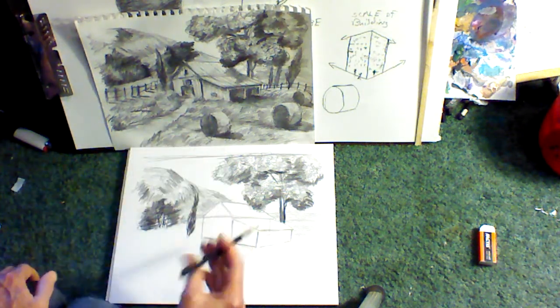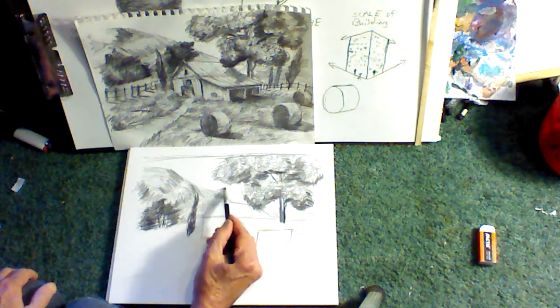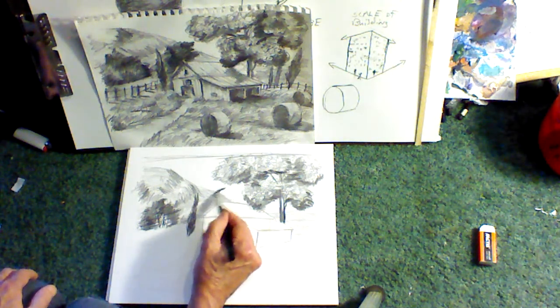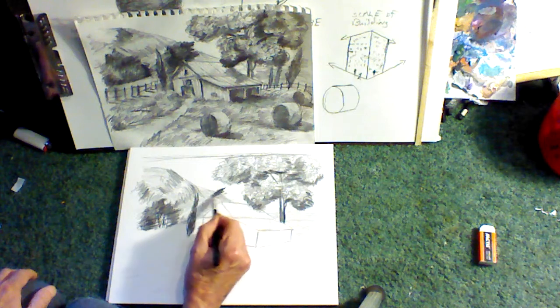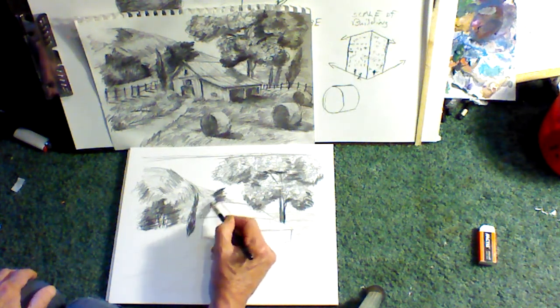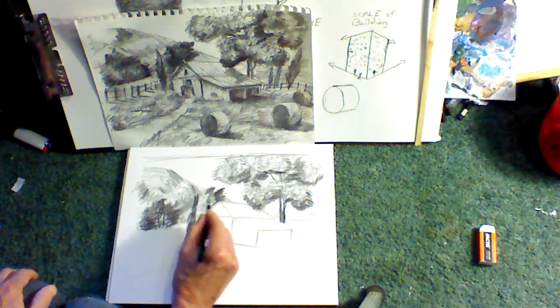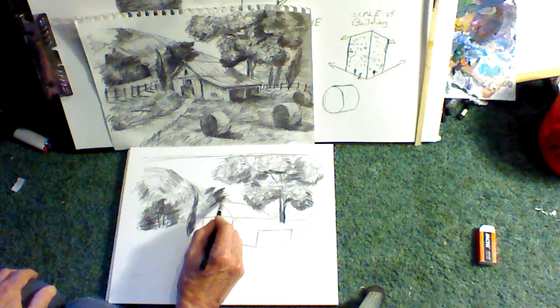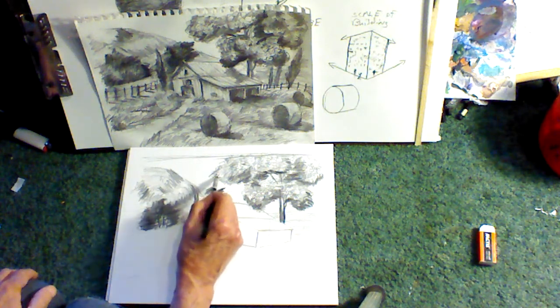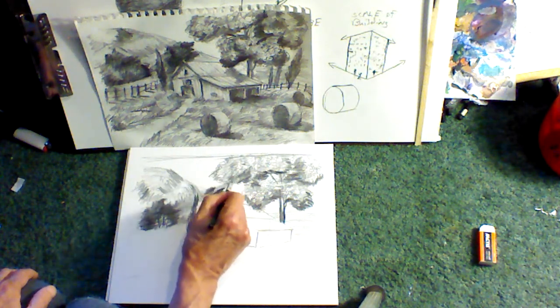We have another tree back in here behind the building, and we want this very dark value. We're going to avoid the building. Very irregular shape to the outside of this, just like we had an irregular shape to the outside of all of this up here.